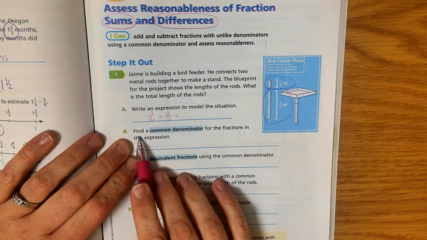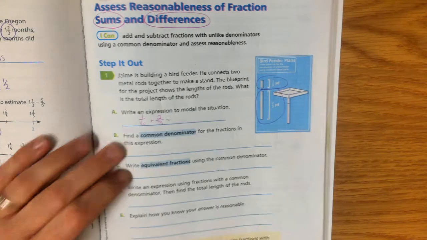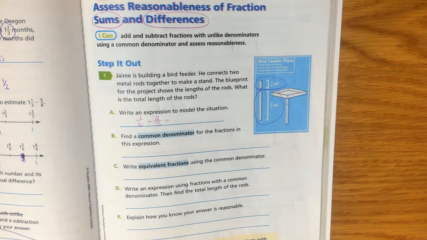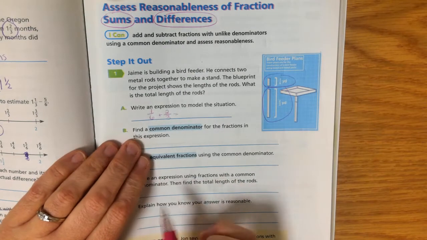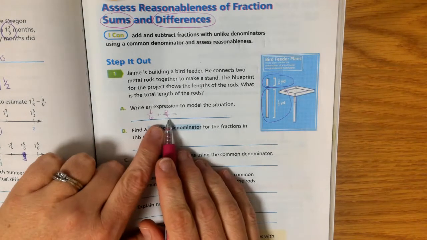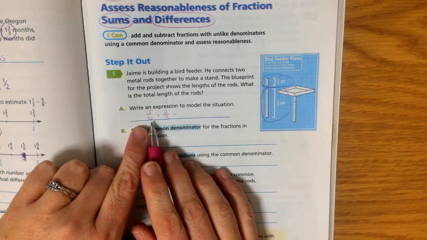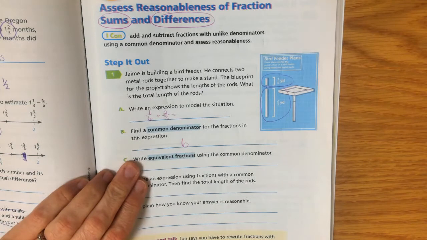Now, we need to first find a common denominator for the fractions in the expression. So remember, finding a common denominator means we need to find what these two numbers have in common. Well, I'm looking at these two numbers and I'm seeing that I could multiply my 3 times a 2 to get a 6. So the common denominator for this would be 6.